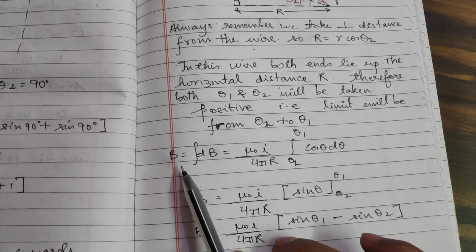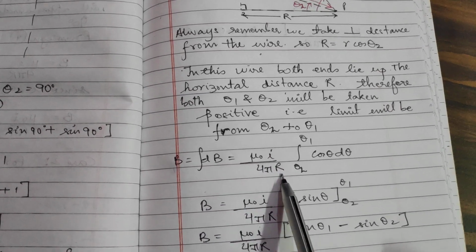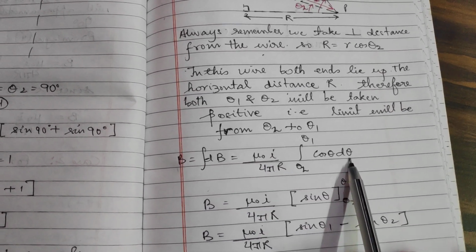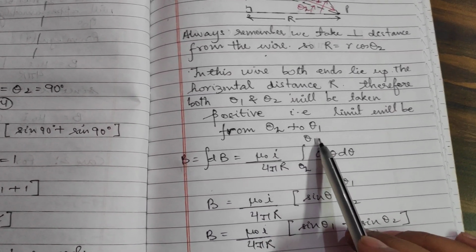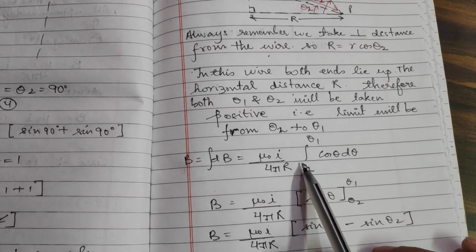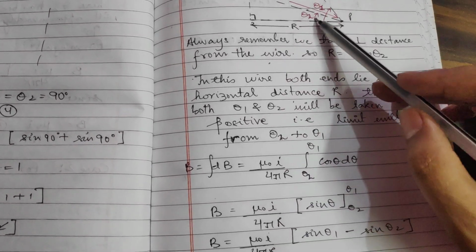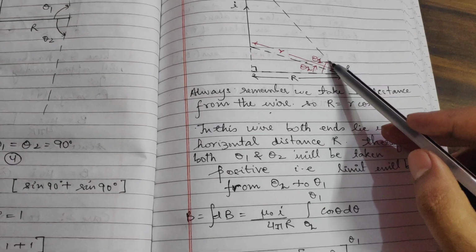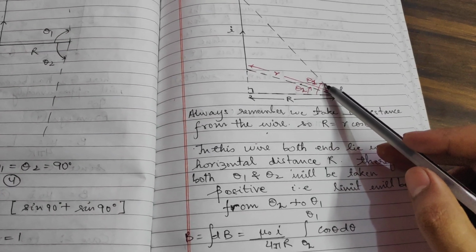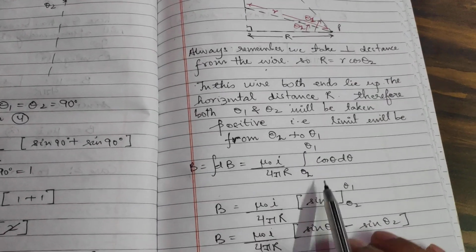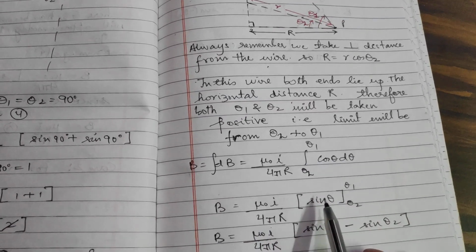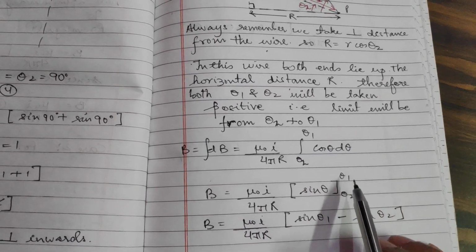So I will integrate dB, that is mu naught I upon 4 pi r, cos theta from theta 2 to theta 1. Earlier I was doing it from minus theta 2 to theta 1, but since both the angles are above r, I will take both of them to be positive. Now the integration of cos theta is sin theta, with limits theta 2 to theta 1.